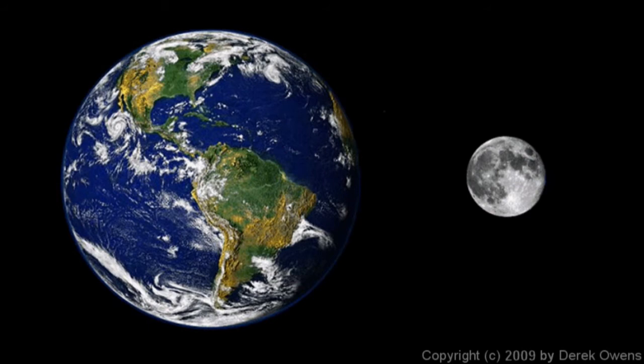Another comparison that's often made is the size of the Moon compared to the size of the United States. The distance across the U.S. is about the same as the distance across the Moon, about 3,000 miles. The total surface area of the U.S. is only about 1/5 of the surface area of the Moon.